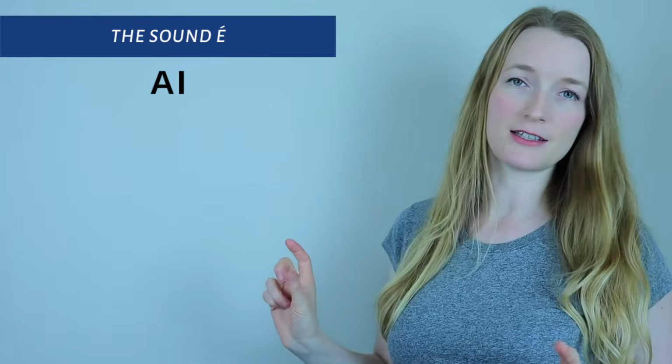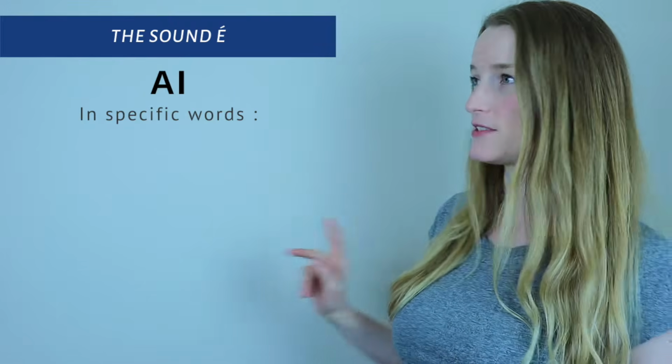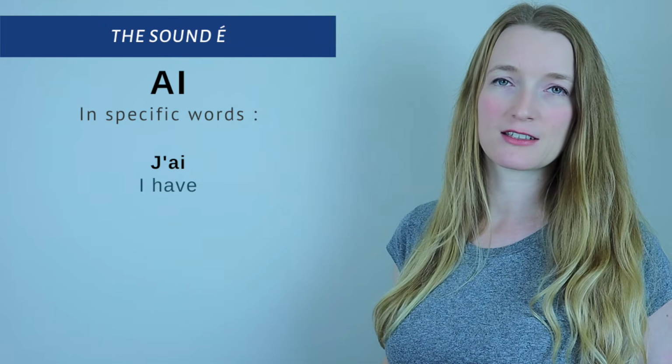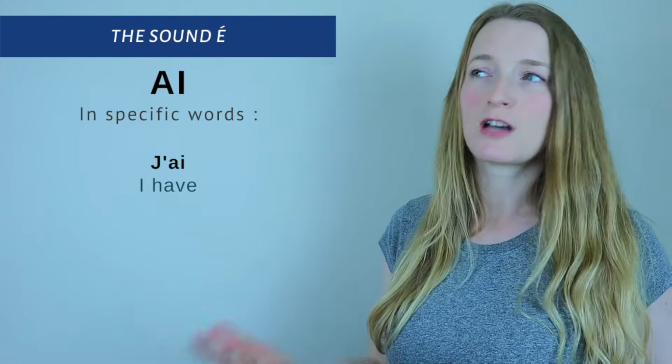Now, AI. AI is a very specific one. It's also a way to say the sound È that we are going to see tomorrow in the lesson about the sound È. But here we have 2 very specific words that are going to be pronounced É. We have j'ai, so I have. Sometimes you can hear it pronounced j'ai with the open sound. It's not wrong; when you look at the IPA, it's supposed to be pronounced with the closed sound.